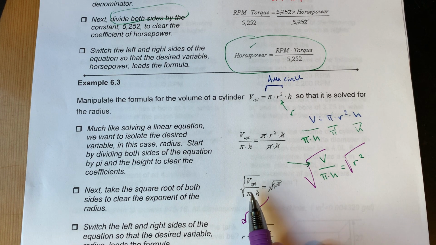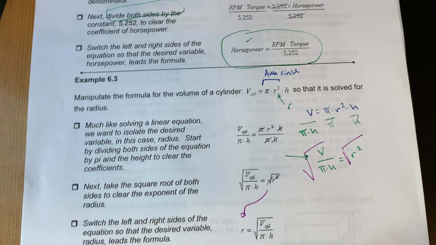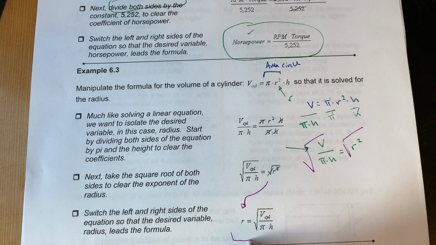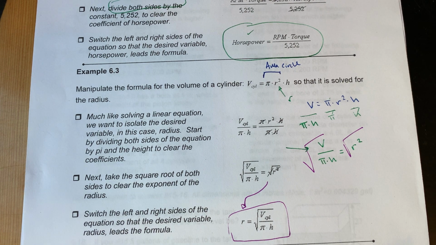And then the other side, this volume divided by pi times the height, is just the square root of that whole thing. But there's not really a way to clean that up. We're not going to try to do something where we're taking roots of part of it or anything fancy. We're just going to leave it as is. So this is a rearranged version of that volume formula.